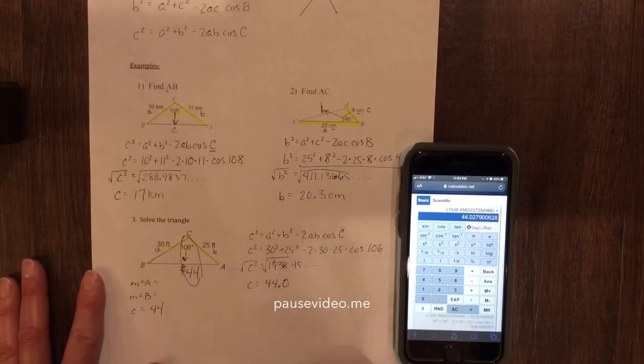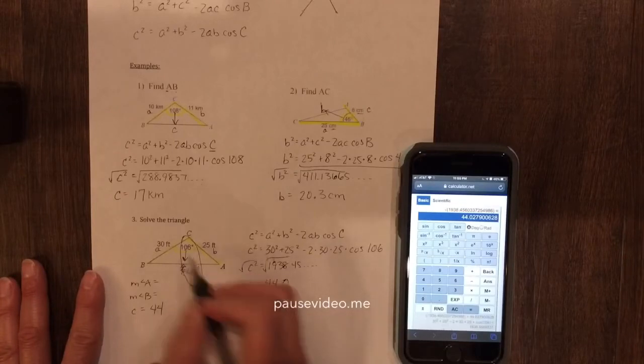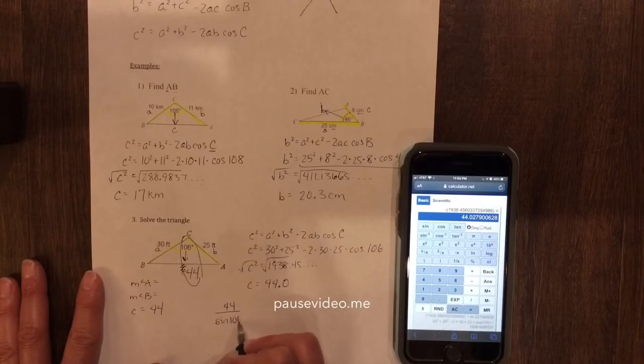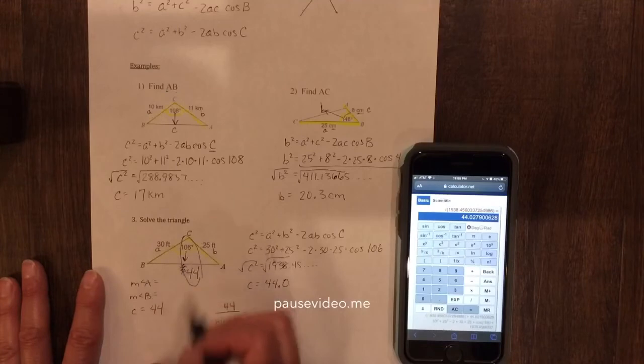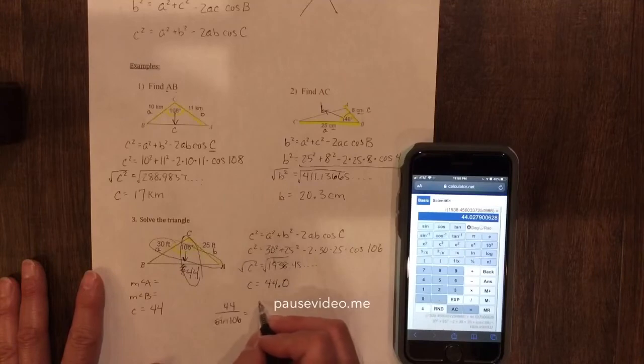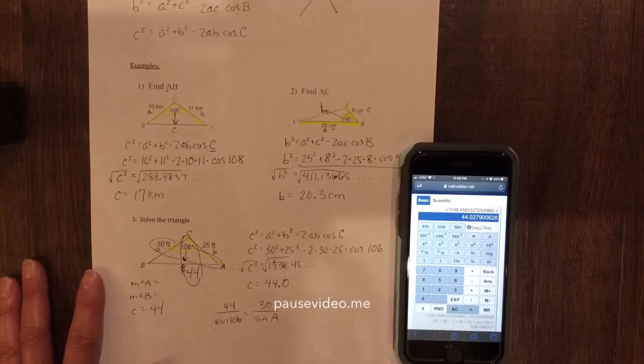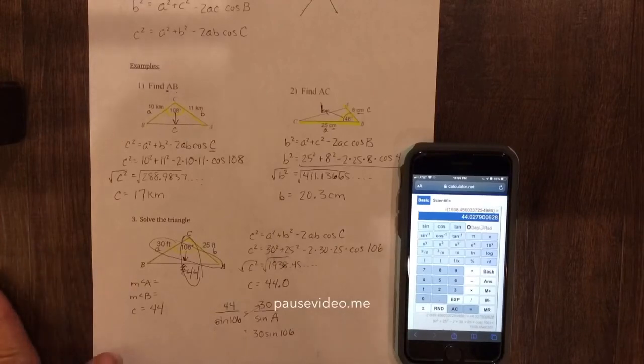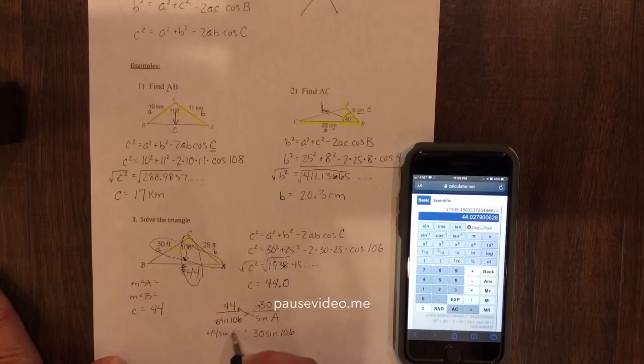So remember from 15.2 how we do that. We do the side over the sine of the angle. So I'm going to take 44 over sine of 106. Now I need another pair. I could choose either one. Do you want A or B? I'm just going to choose A. So this is going to be my other one, which is going to be the side 30 over the sine of the angle. That's what I'm trying to find, which is A. And what do I do? I cross multiply. So that gives me 30 sine 106. And remember, if you write that the other way, sine 106 times 30, it's the same thing. And over here, cross multiply, I get 44 sine A.